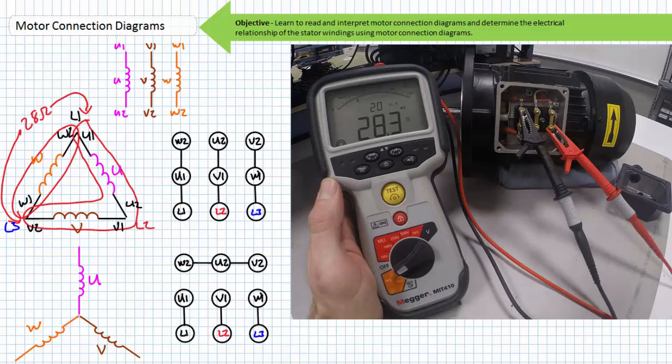This is a great sanity check. 42 plus 42 is 84. 84 in parallel with 42 is 28. Because this is a balanced 3-phase AC load, 2-point resistance measurements at all 3 combinations would yield the same value. We can rest assured that this motor is properly wired in a delta configuration.